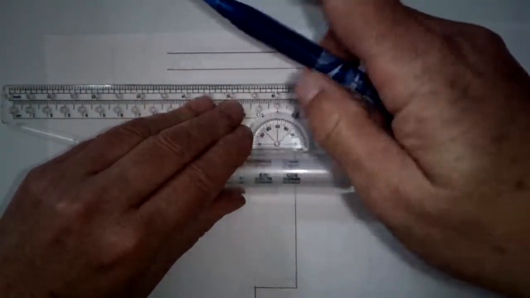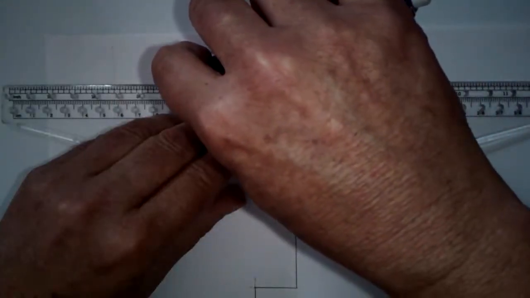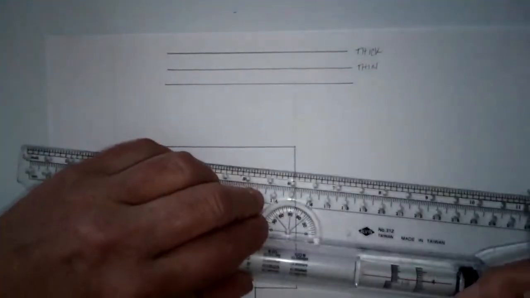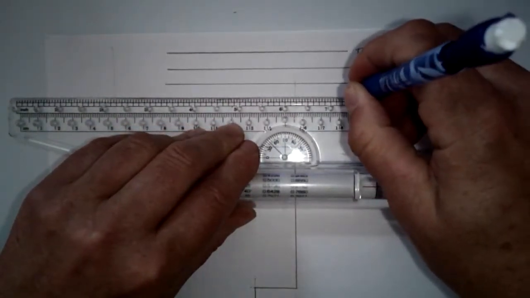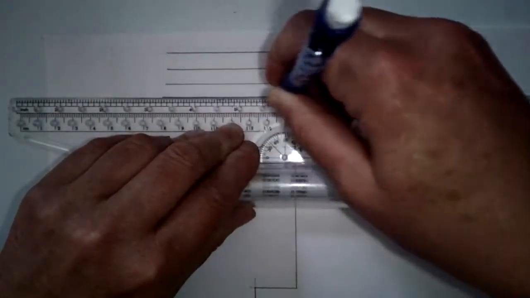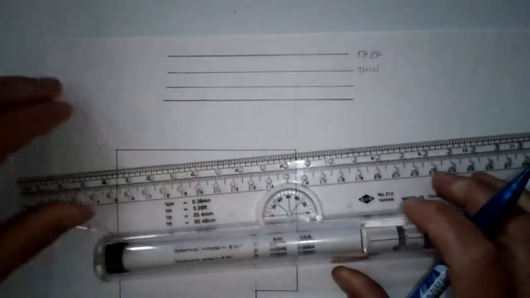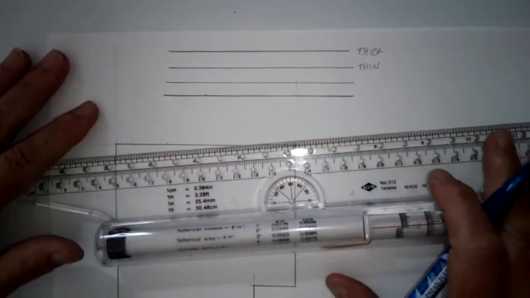So here's your thin line, rolling it like that. It creates a thin line, and then here's a thick line. Straight up and down. Always straight up and down for a thick line. You can see the difference in line weights somewhat, okay?